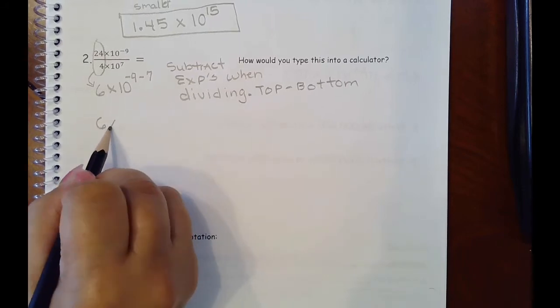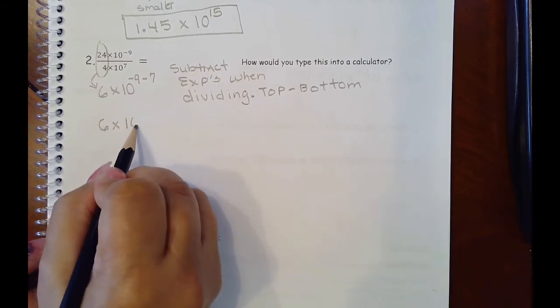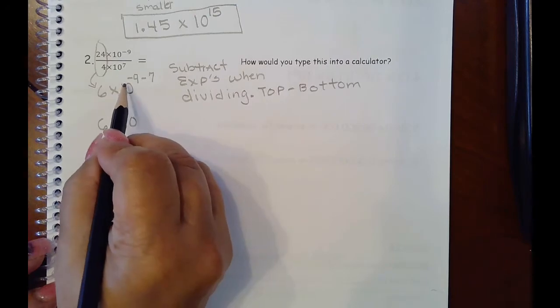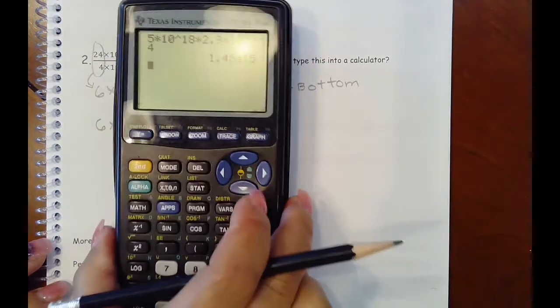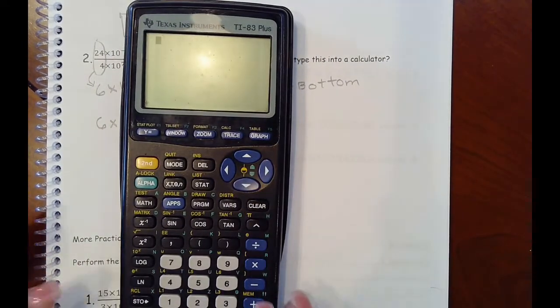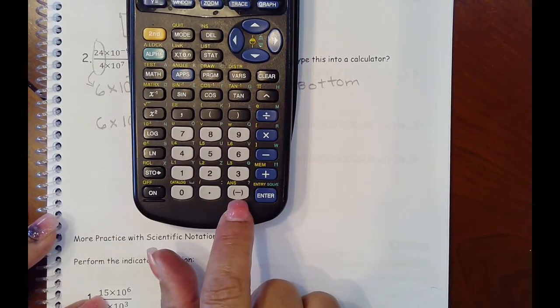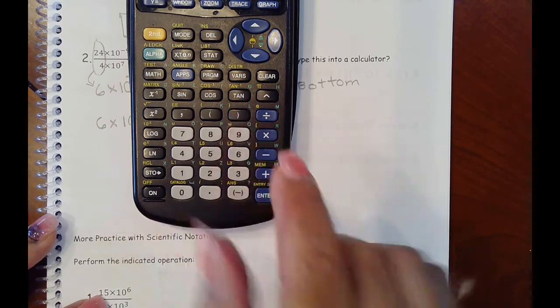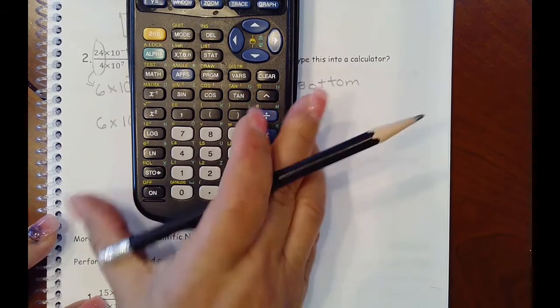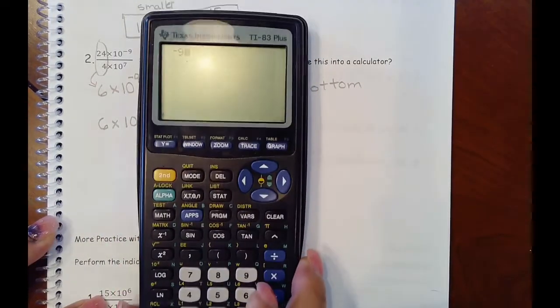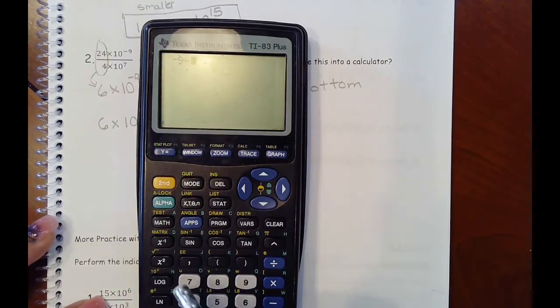So this is 6 times 10 to the negative 9 take away 7. When you're pressing this in your calculator, just make sure you're doing it right. The first number that has a negative has to be entered with the negative sign, so it'd be negative 9. And then for the second number with its minus, it's minus 7. You get negative 16.